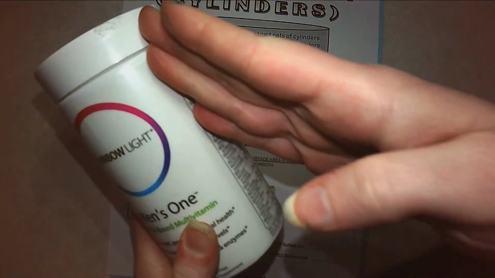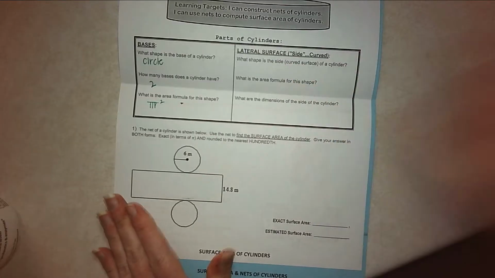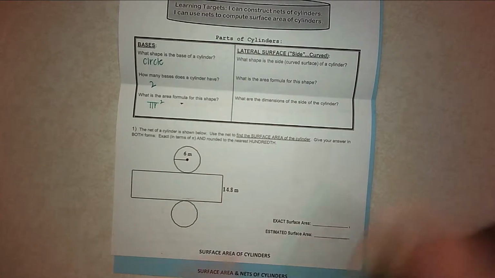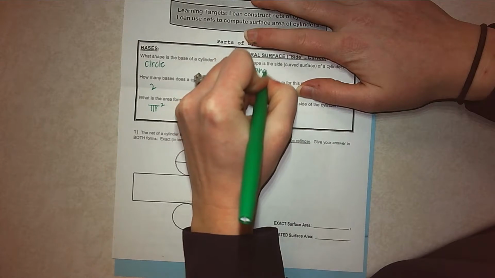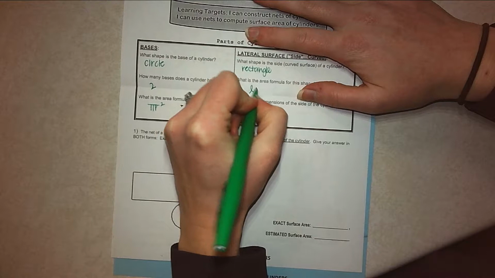If I were to cut this label right here, make a straight cut, and roll it and lay it out flat, it would become a rectangle. So the lateral surface area, or the side of a cylinder, the curved part, if we lay it flat, the two-dimensional shape is a rectangle. The area formula for a rectangle is length times width.